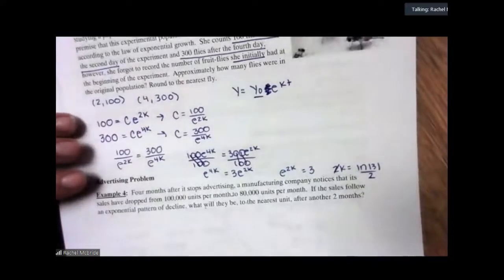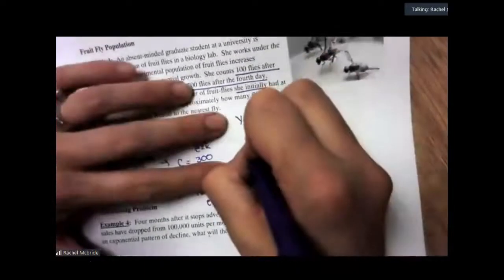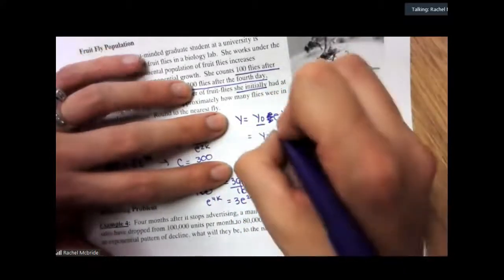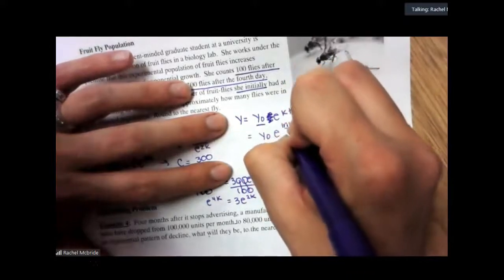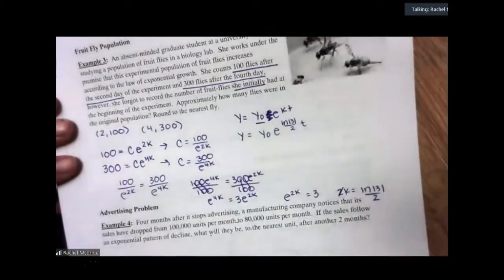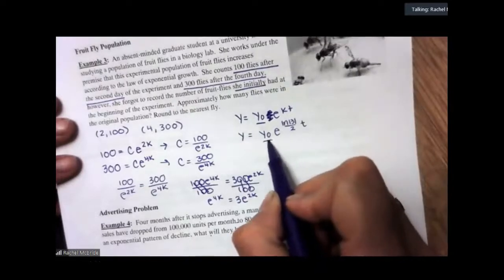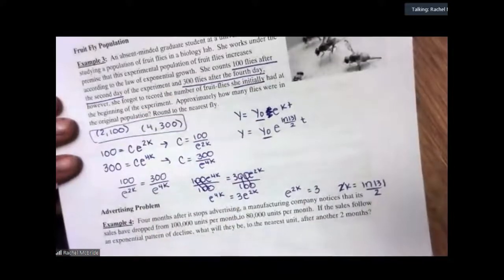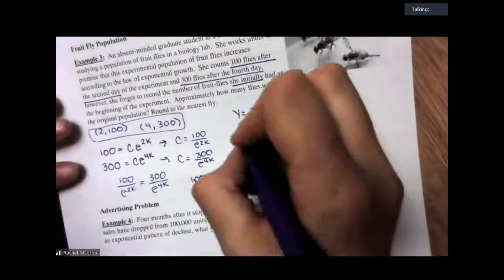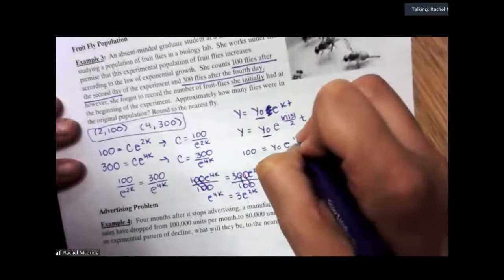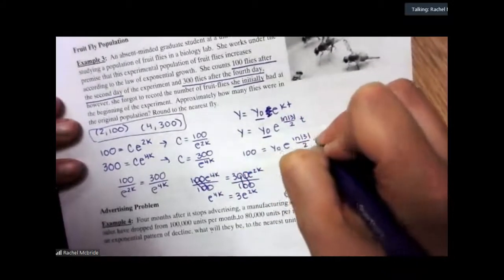So then you go back to your original equation here, and we have y naught equals e. Now we know k is the natural log of 3 divided by 2. Now we still don't know y naught, but what you can do to find y naught now is pick either of your initial conditions to solve for it. So you could say 100 equals y naught e to the natural log of 3 divided by 2 times 2.